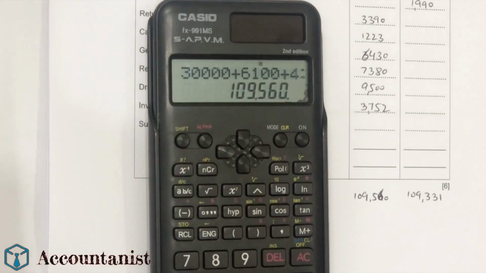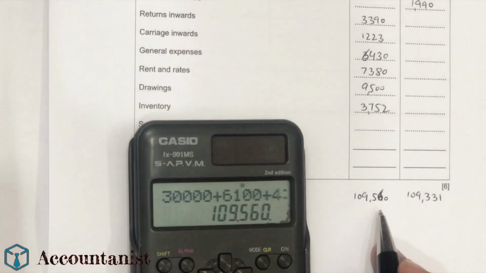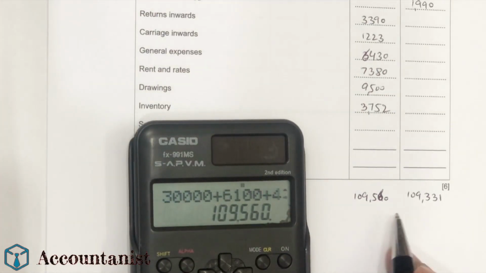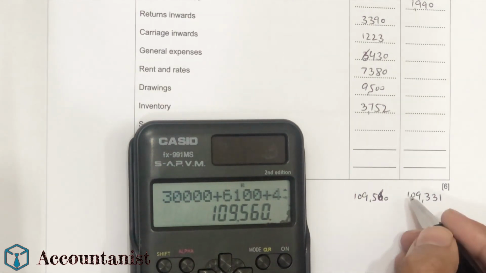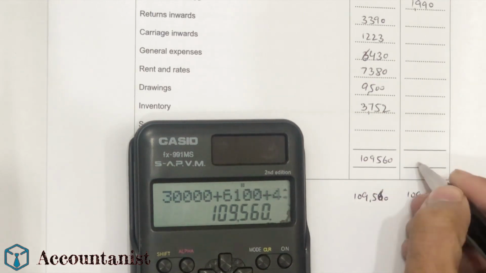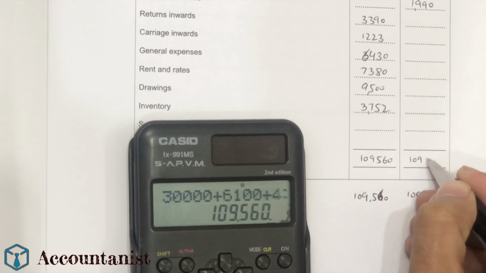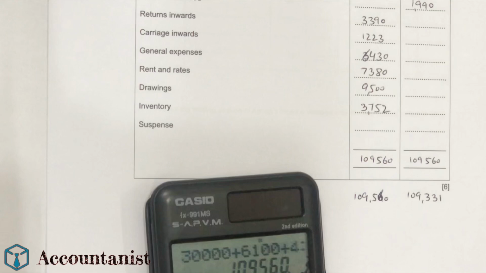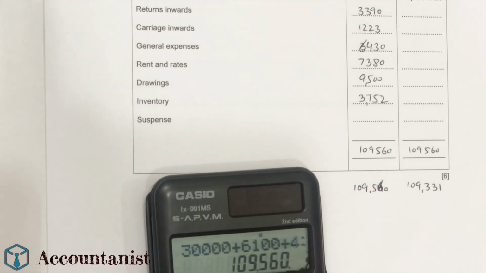So we have to write both values down there, and we have to pick the bigger figure. The bigger figure is 109560, so 109560 and 109560. It's similar to how we make a T account balance.